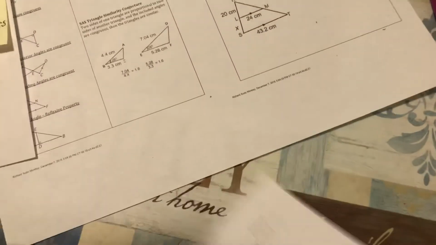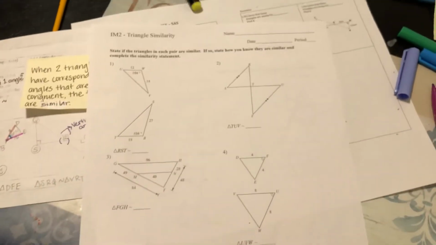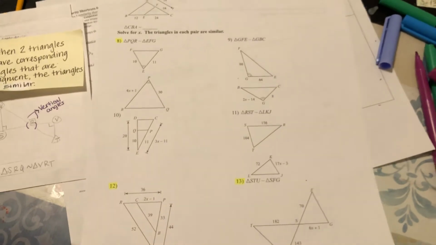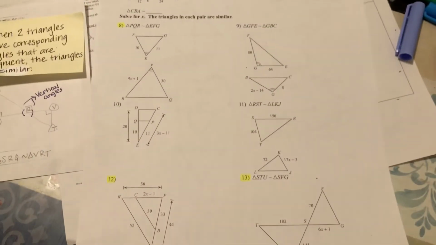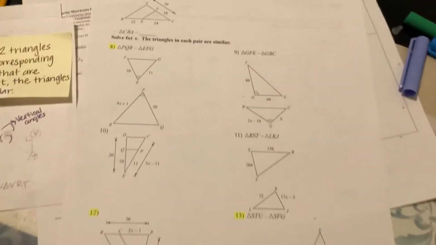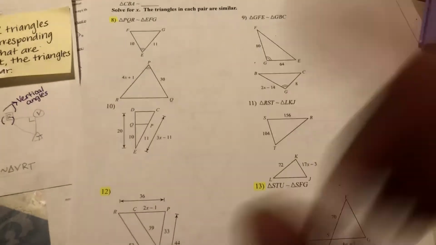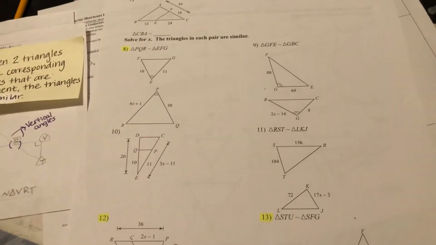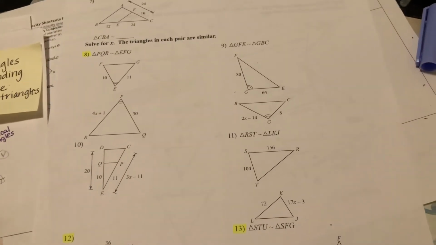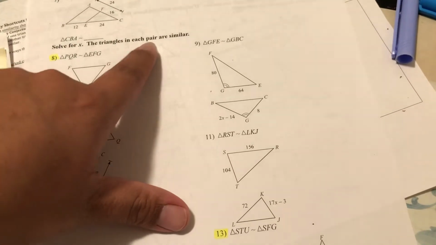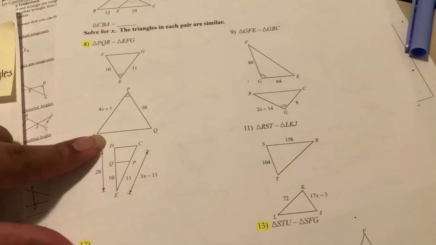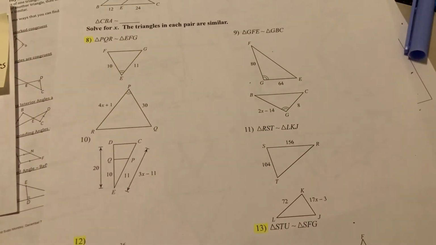Now, I did have a couple of people ask me about the homework, and we actually sent you guys the answers, not because we didn't want to help you, but because sometimes it's easy to work backwards, okay? And in terms of these in the back, some of you guys were having the question as to, well, I don't know what it is, or I don't know if it's similar. Remember, read the instructions, guys. Here it tells you the triangles in each pair are similar. So they're telling you that they are. You need to give me the value that's going to make that sentence true.